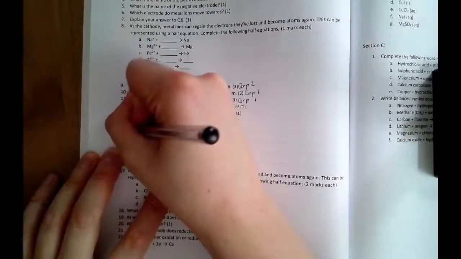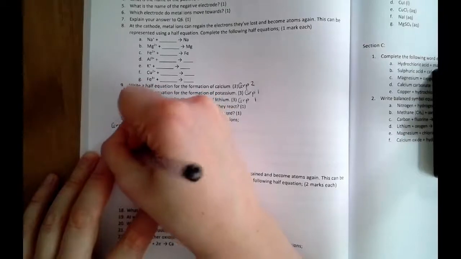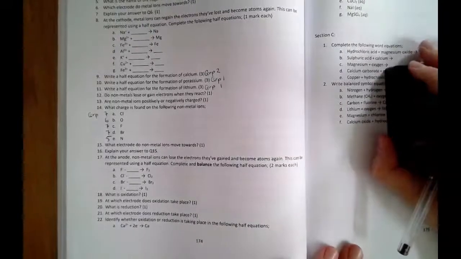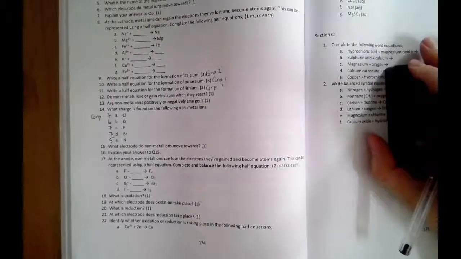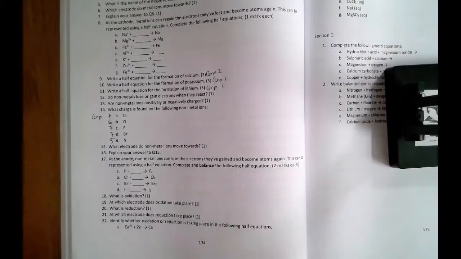Chlorine is group 7, oxygen is in group 6, fluorine is 7, bromine is 7, and nitrogen is 5. So knowing what group numbers they are should tell you what charges they have. And then you can again use that information to complete these half equations below. Complete from number 8 down to number 21, and then press play when you're ready to see the answers.